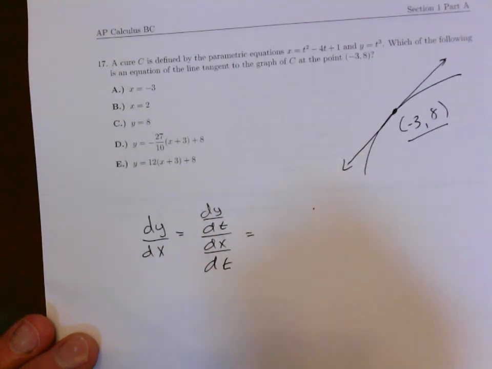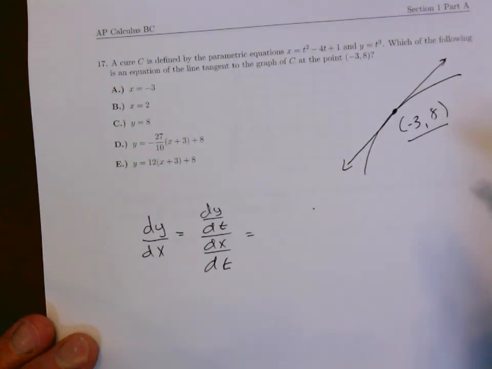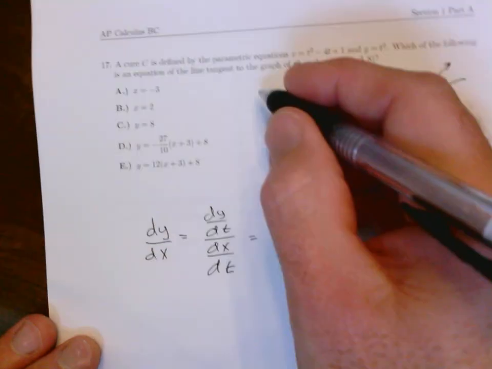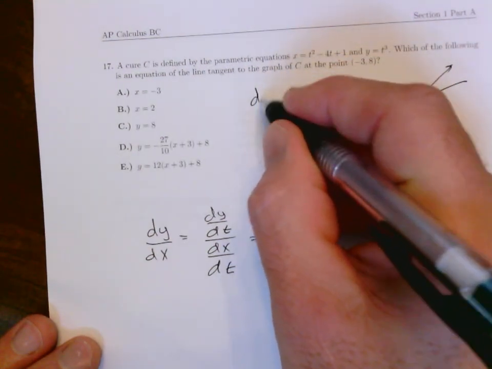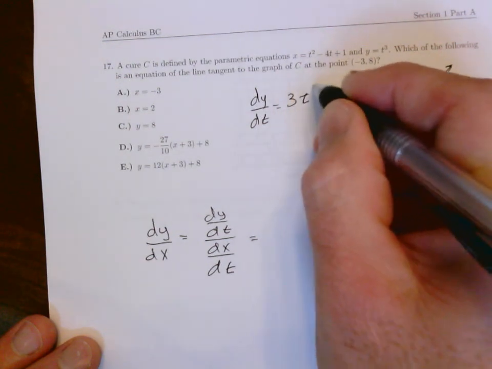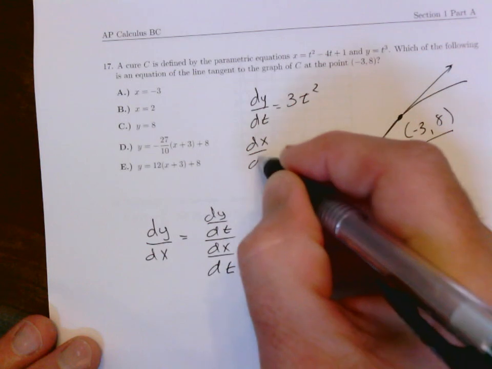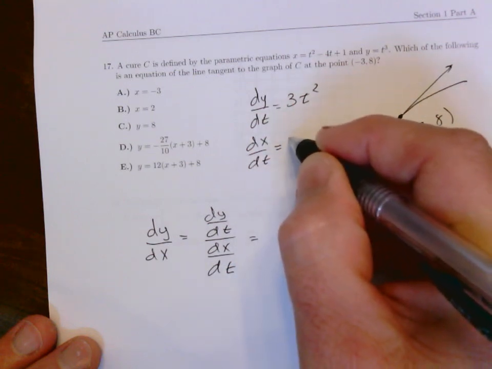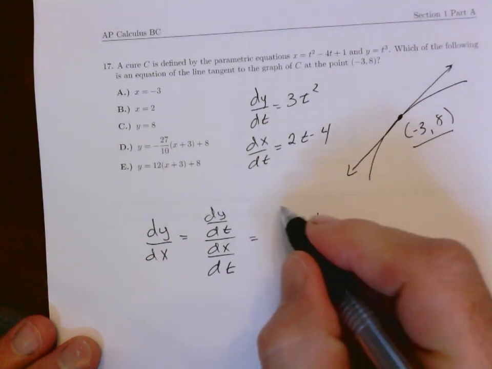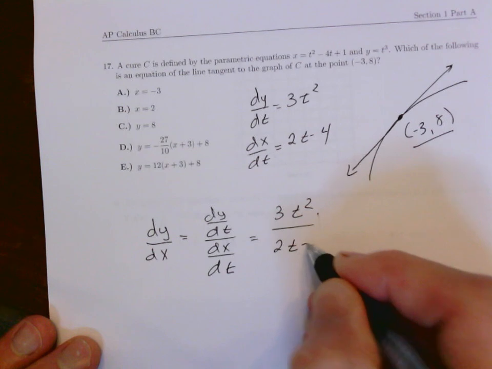So let's take the derivative of y, the derivative of x, and just plug it in. I have dy/dt is equal to 3t squared, and dx/dt is equal to 2t minus 4. So plugging this in, I have 3t squared all over 2t minus 4.